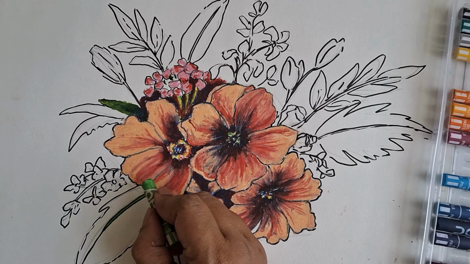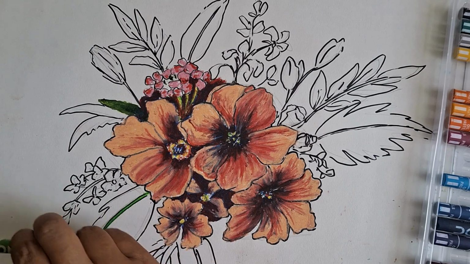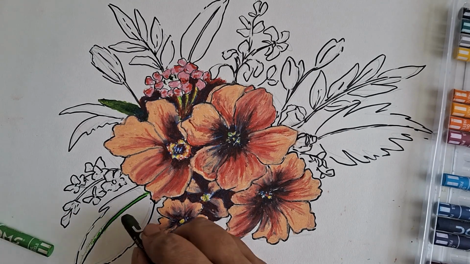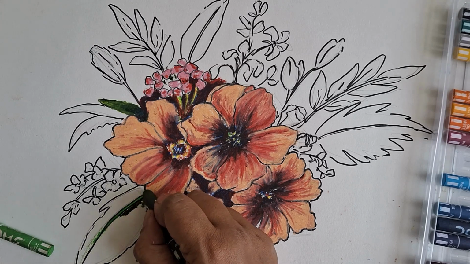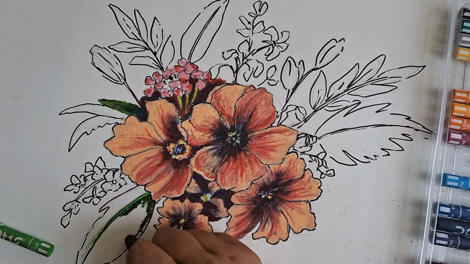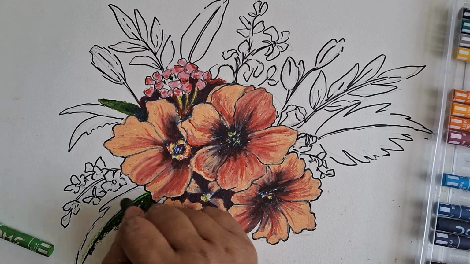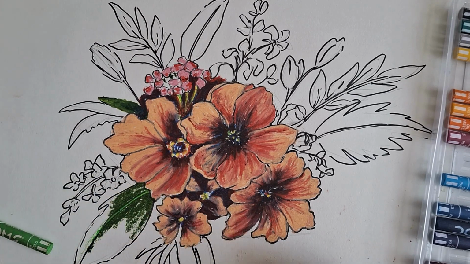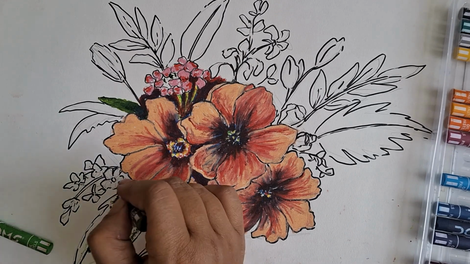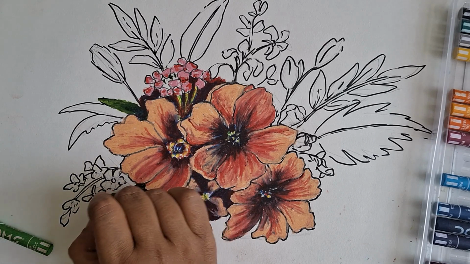When you use blue first and then blend yellow on it, then also you will get the light green shade. On this leaf I have used first light green and then using sap green around it. So I'm leaving that middle part where I have used light green.